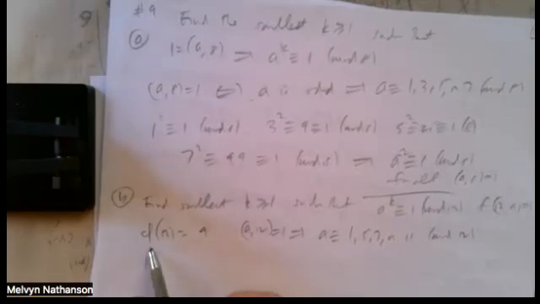Now, the Euler phi function, phi of 12, if you calculate it, is 4. A and 12 are relatively prime if and only if a is congruent to either 1, 5, 7, or 11 mod 12. So we just have to find the smallest power of each of these numbers which is congruent to 1 mod 12. So 1 to the first power, of course, is always 1 mod 12.